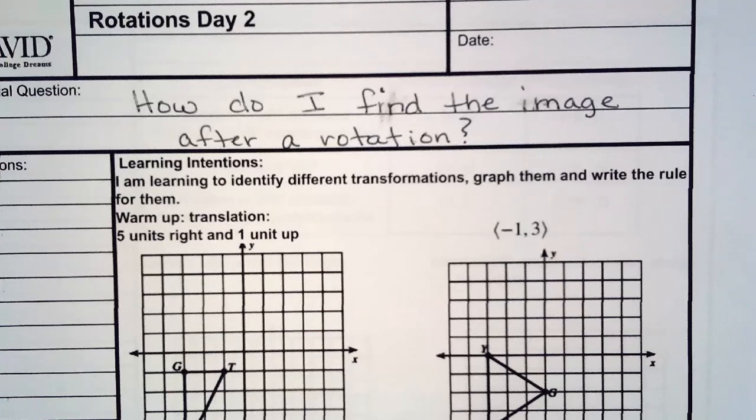We're looking at rotations for a second day. My essential question is, how do I find the image after a rotation? Learning intention: I'm learning to identify different transformations, graph them, and write the rule for them.